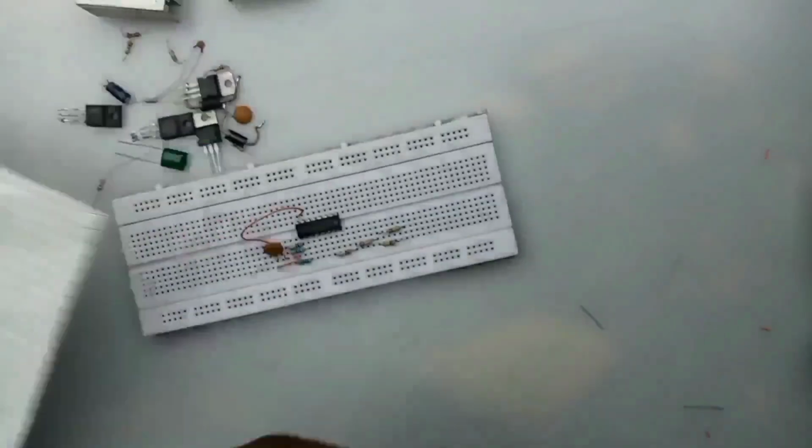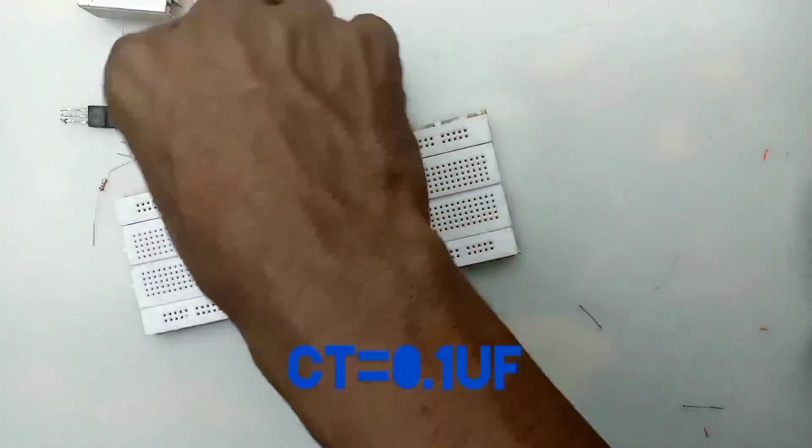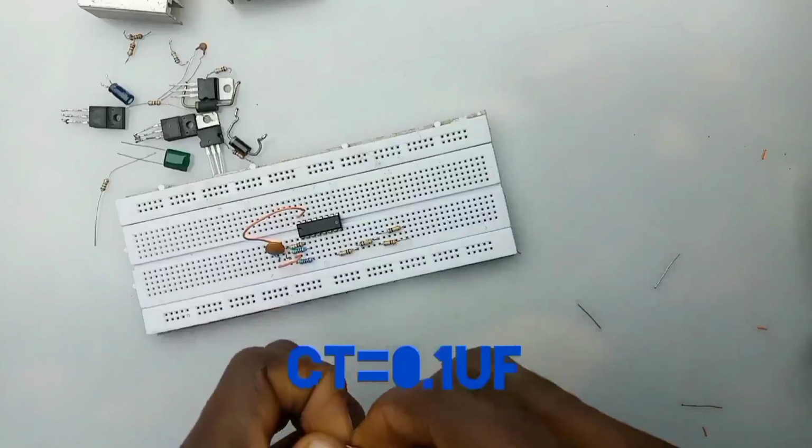Now we're going to mount the timing capacitor, 0.1 microfarad, 104.